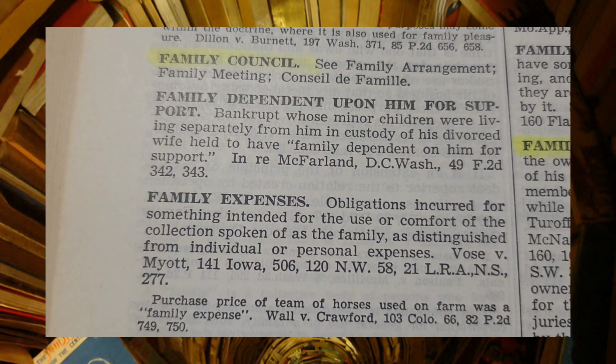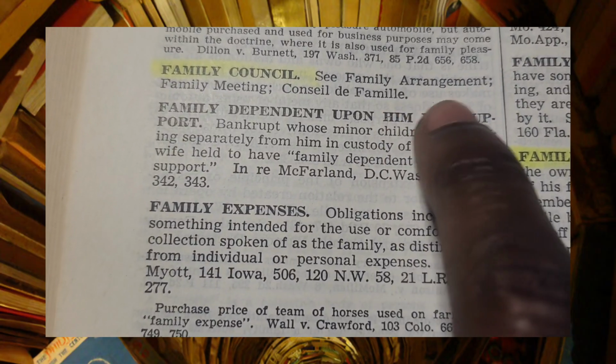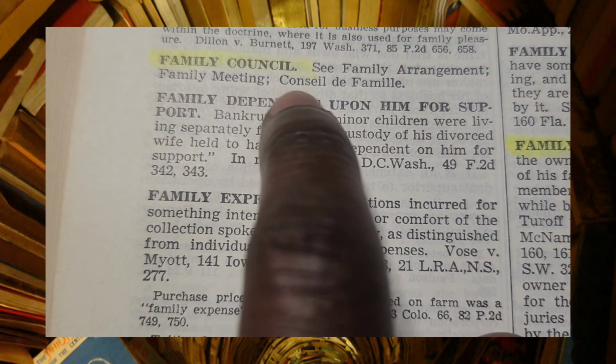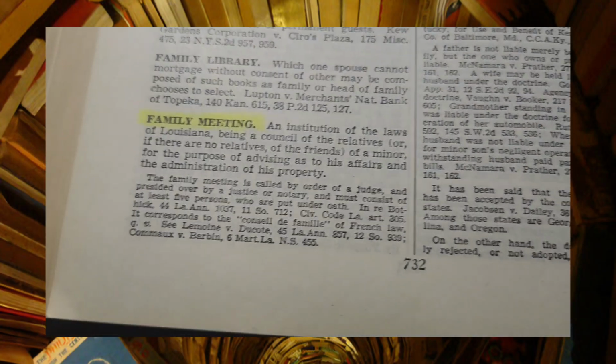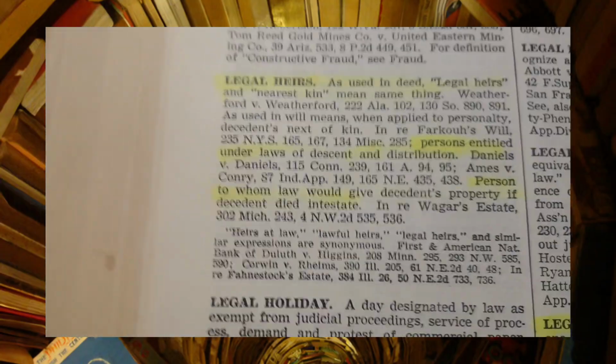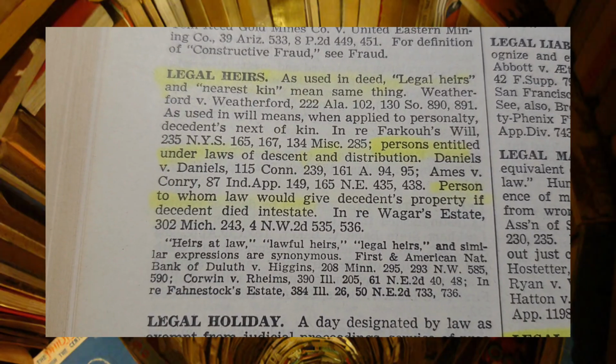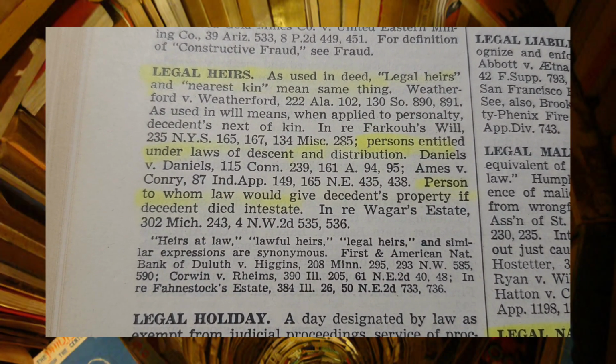When you look up here, look at family council. It says see family arrangement, see family meeting, council. This is what we need to have, fam. All right, let's continue. Legal heirs. It's the next one I want to touch on.